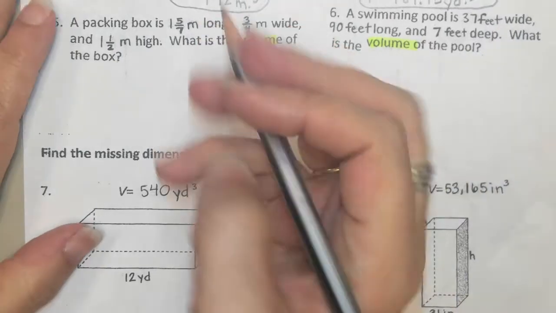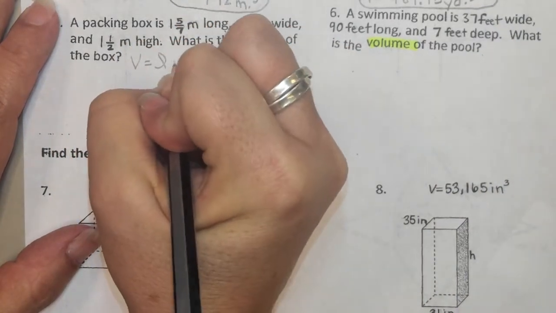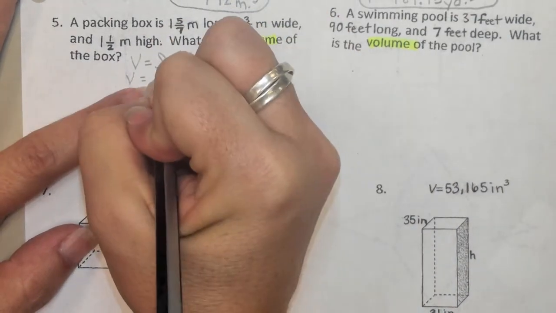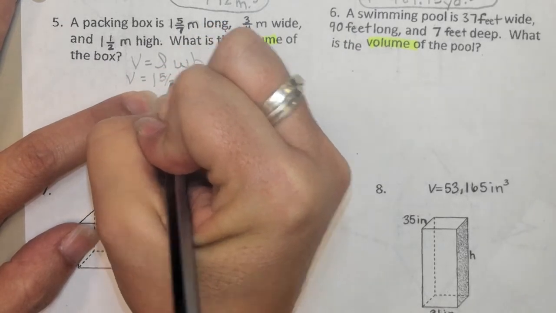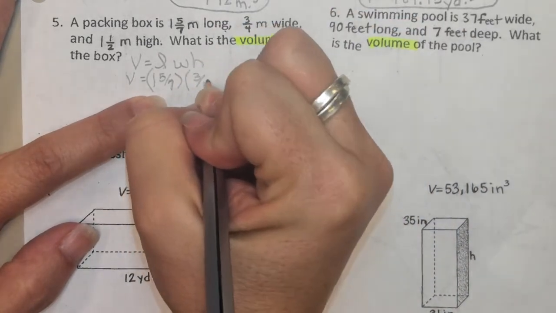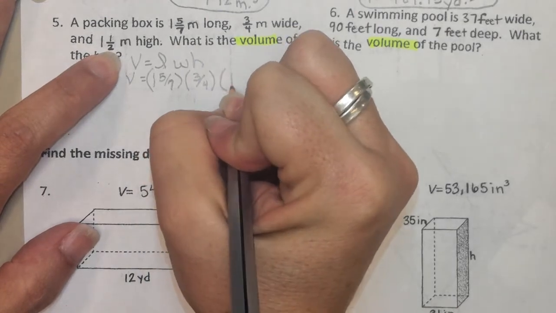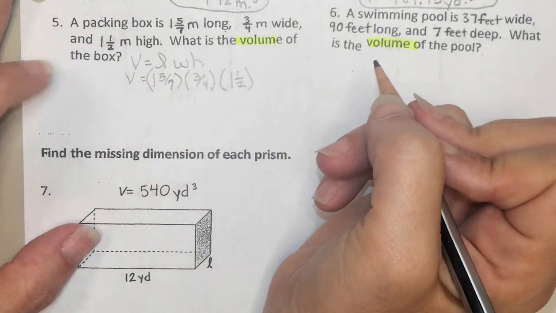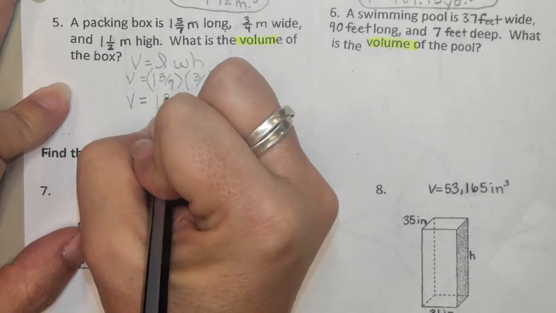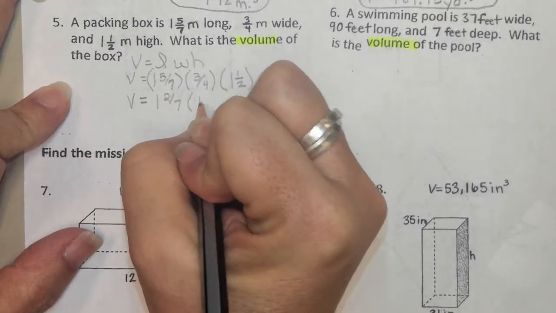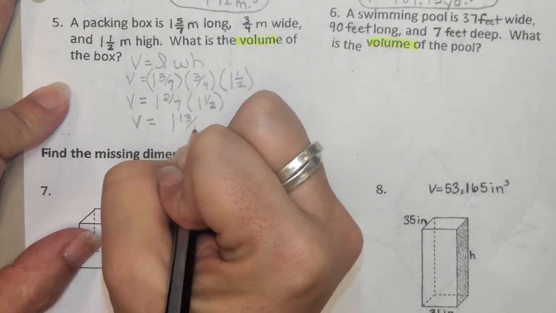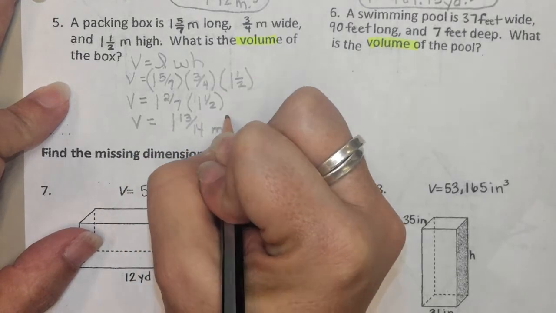So, when they ask volume, write the volume formula. Okay? So, here we go. I would write long would be length. Okay? Wide would be width. And how tall it is, how high it is. Okay? When I multiply these, I get 1 2/7 times 1 1/2. And I get 1 13/14 meters cubed.